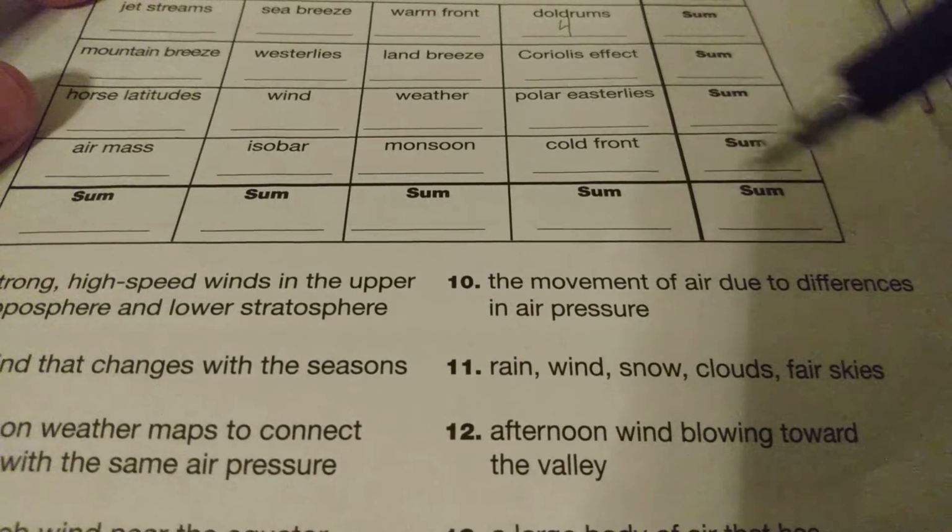So if the sum here is 11, then all of these would have to be 11, just as an example. I'm not saying that it is 11, just trying to make a point. So what you write in these blanks is the number of the definition for the correct term. That's all you're doing.